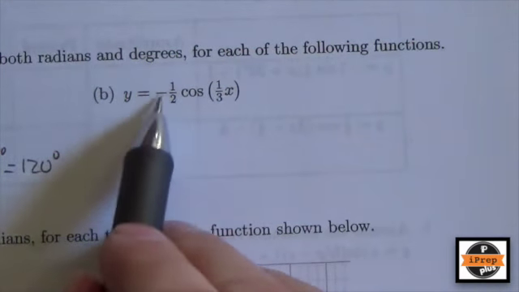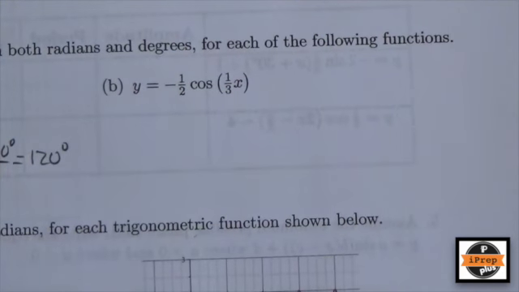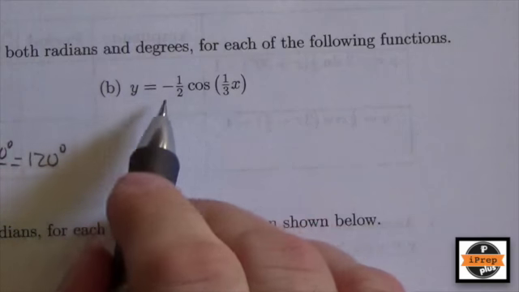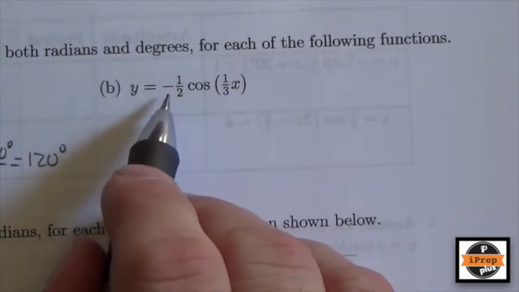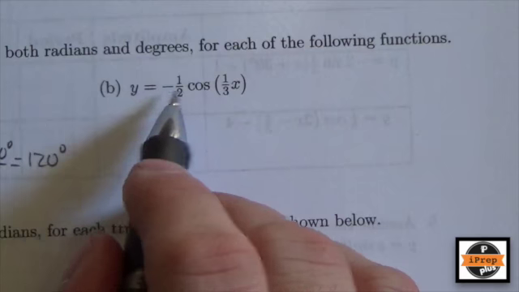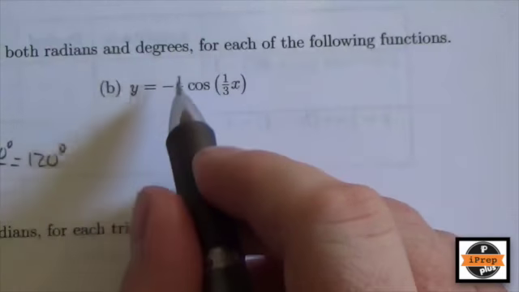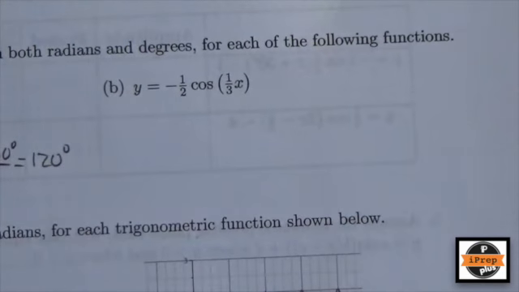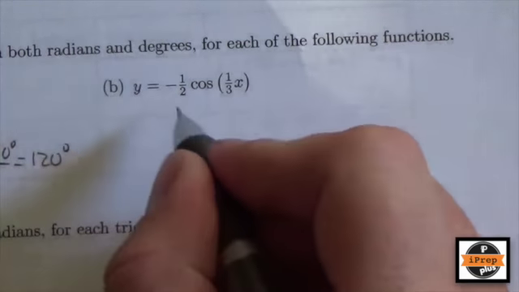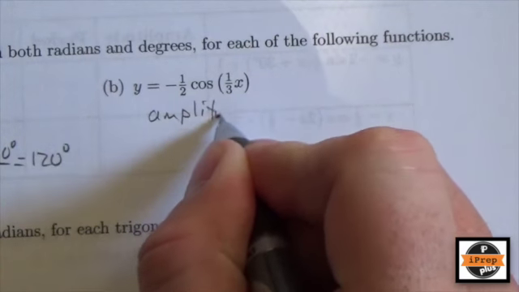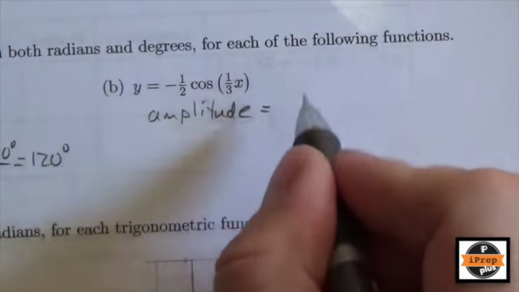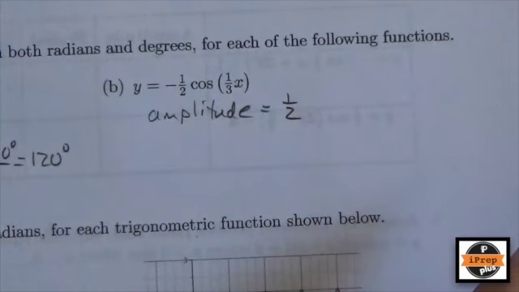Out front here, we've got a vertical stretch by a factor of 1/2. Now, not -1/2. The negative is not part of the amplitude. The negative simply indicates a direction. It's just telling us that we're taking this cosine function and we're going to reflect it over the x-axis. But that has nothing to do with the amplitude. The amplitude is the separation, or if you want to think of it this way, it's half the distance from the top of the graph to the bottom of the graph. So in this case, the negative is really irrelevant. The amplitude is going to be the same as the vertical stretch. In this case, it's just going to be 1/2.